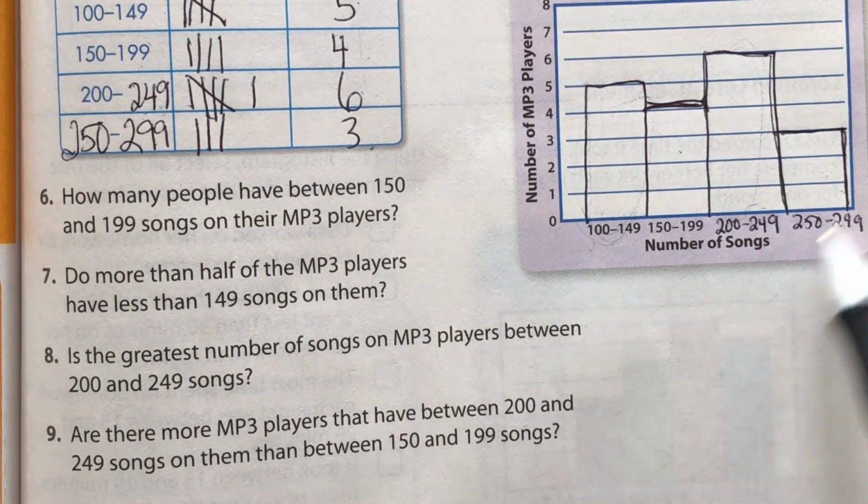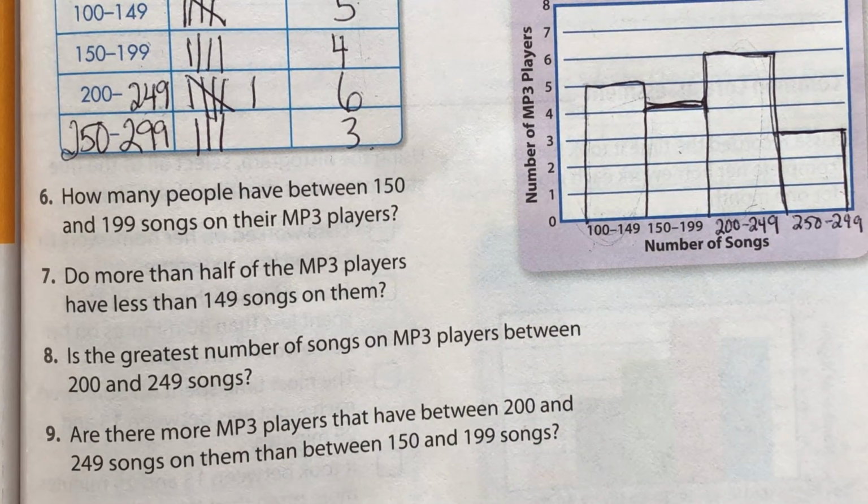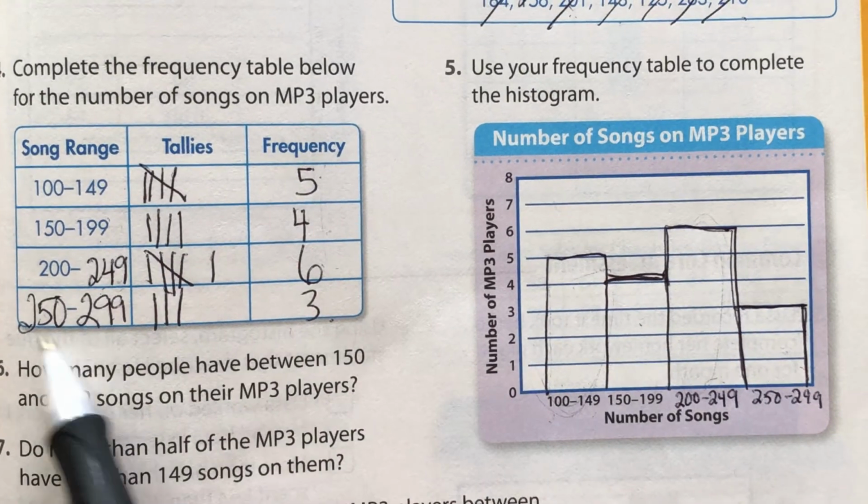Okay, so from this organized data, you can easily see and answer a bunch of questions, and it kind of just organizes it into your frequency table and then your histogram.